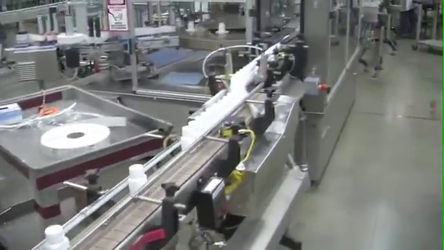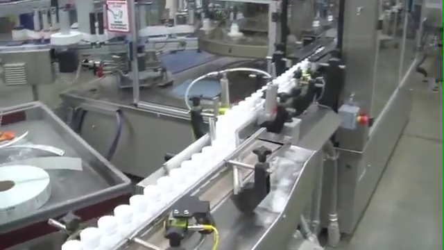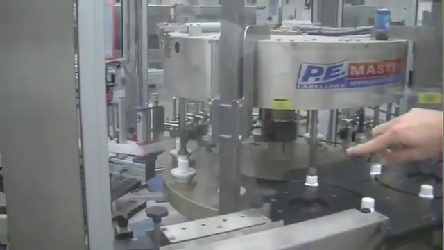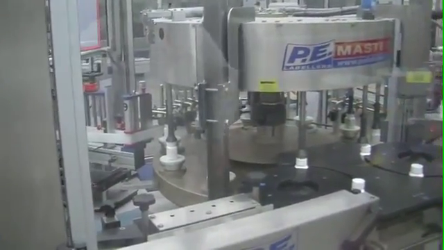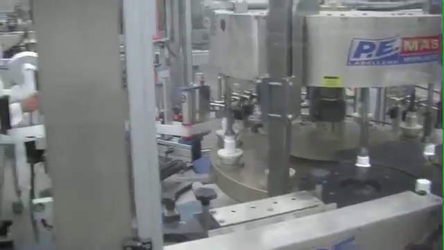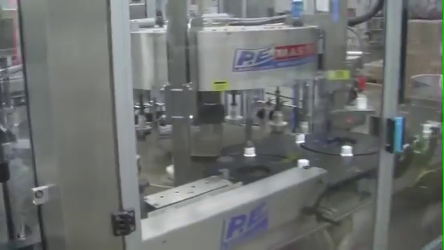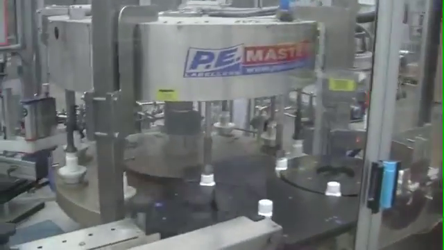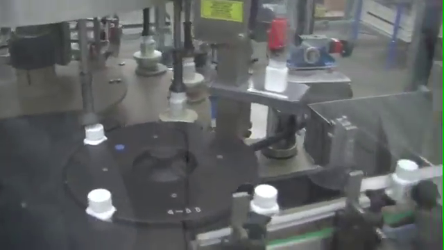And over here is where we have the labeler. The bottles will go in individually into this machine and just circle around, and as it circles around, it will put on a nice label, and it's this machine's job not only to put on the label, but to make sure that the label is put on correctly, put on straight, and put on without any creases or without any ripples. Once the label is put on, it will come back onto the conveyor belt.